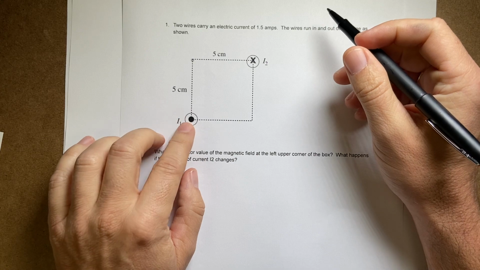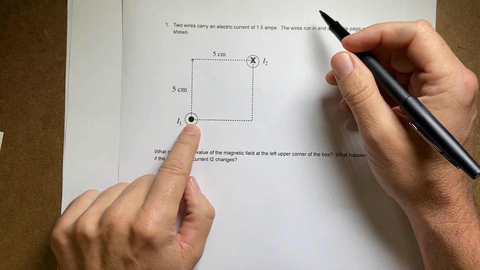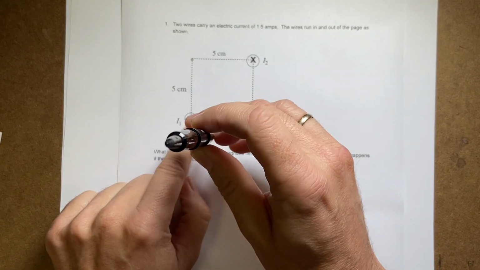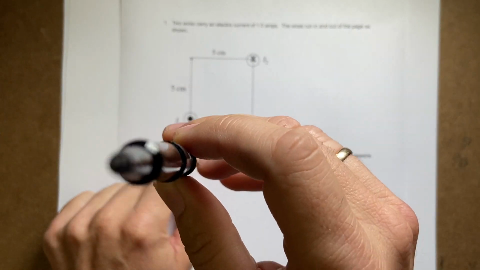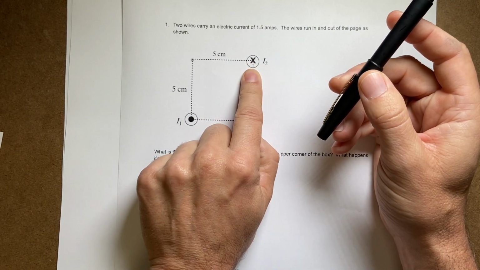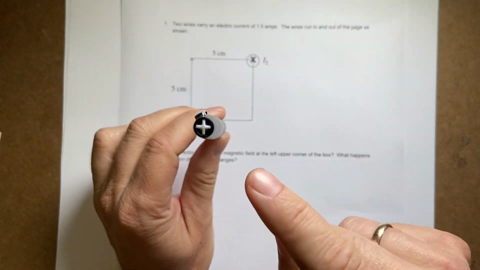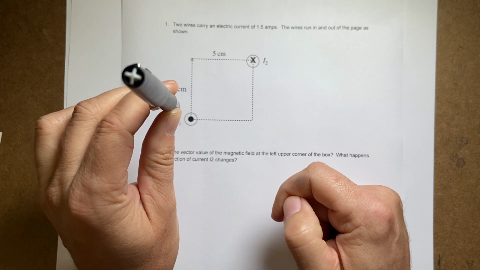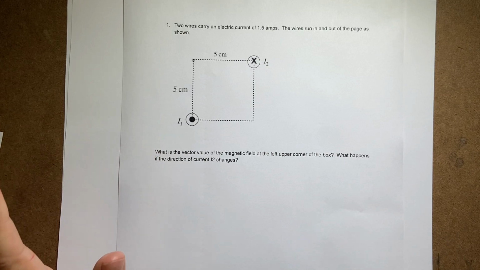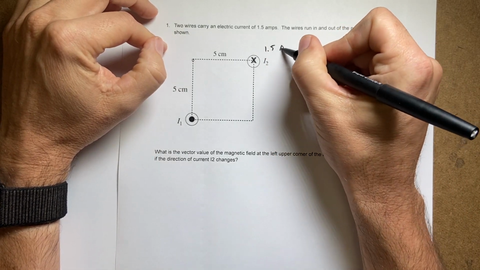What we do, how do we represent three-dimensional things on two-dimensional paper? This dot with a circle around it represents an arrow coming out, right? Because you're looking at the tip of the arrow. See, it looks like a tip. And then this is a current going into the paper. So if it was an arrow, you'd be looking at the feathers. Actually, that does have an X behind it too. So that's going in and that's going out. So they're in different directions, but they both have 1.5 amps.